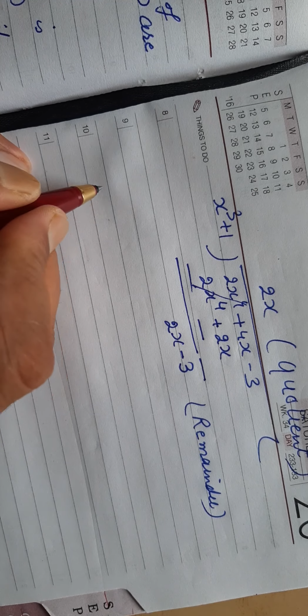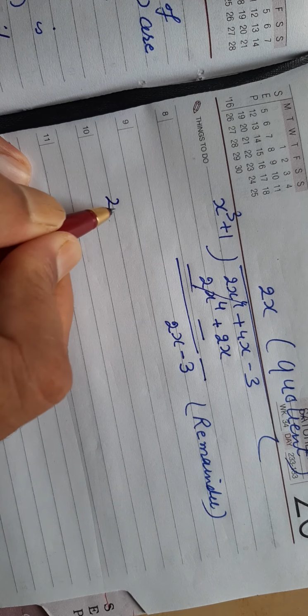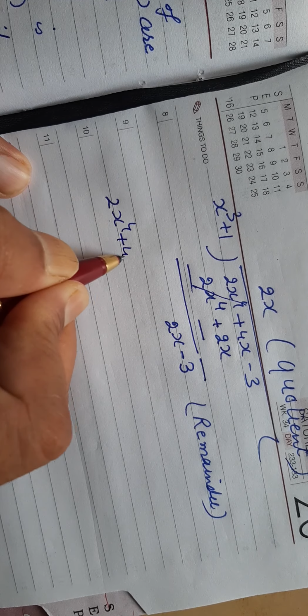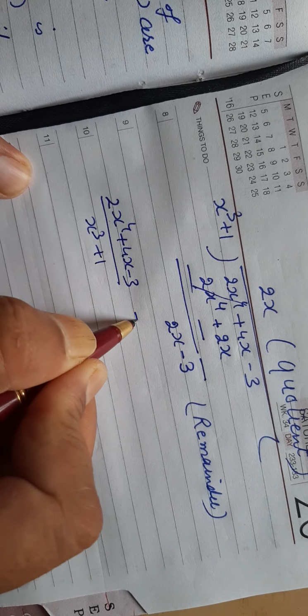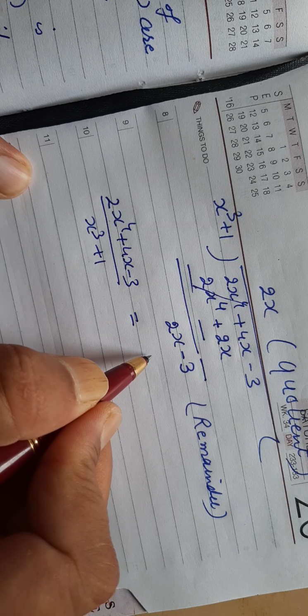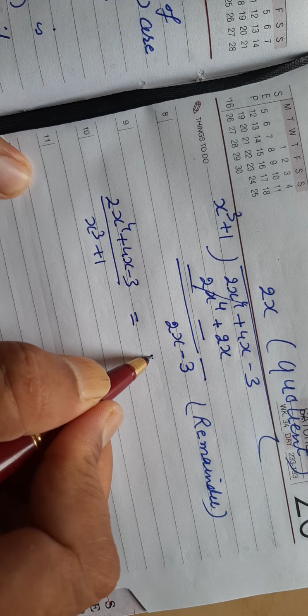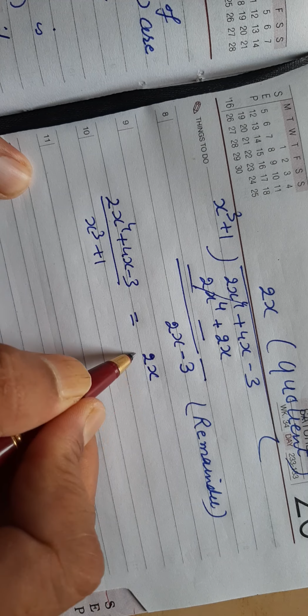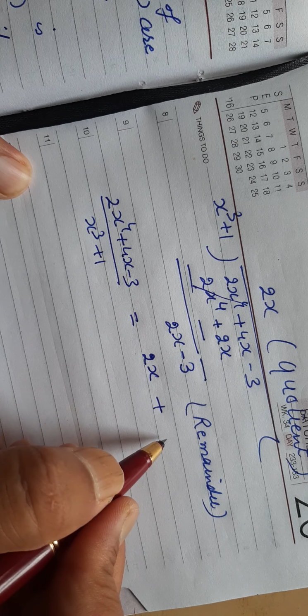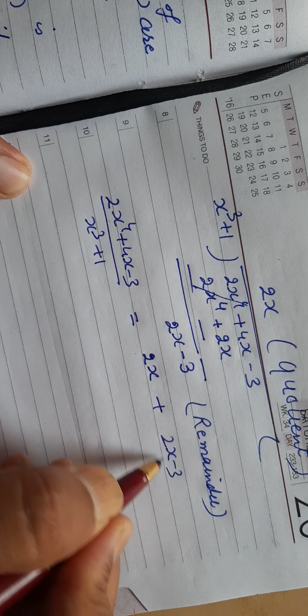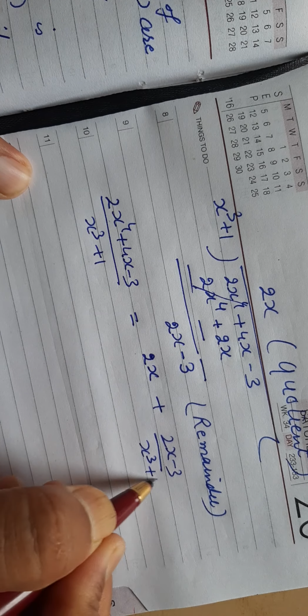How do we write this? 2x raised to power 4 plus 4x minus 3 upon x cube plus 1 can be written as quotient plus remainder 2x minus 3 upon x cube plus 1.